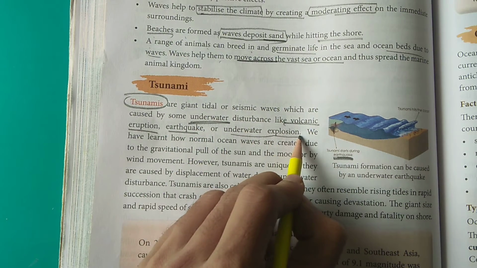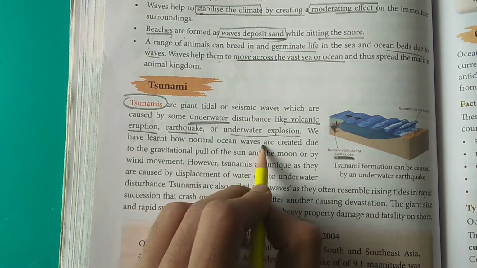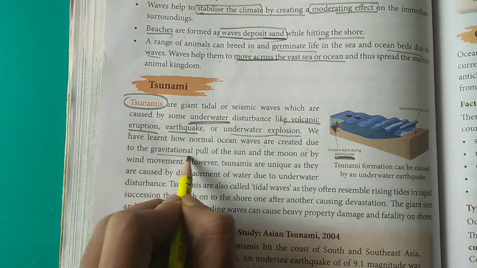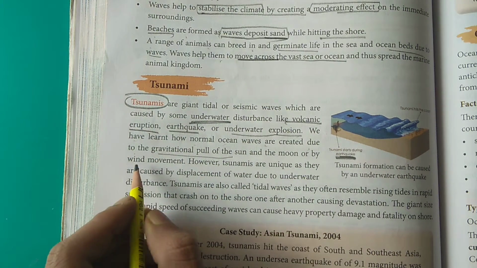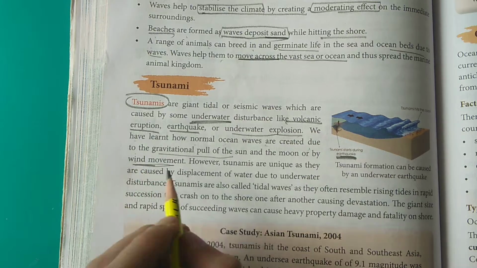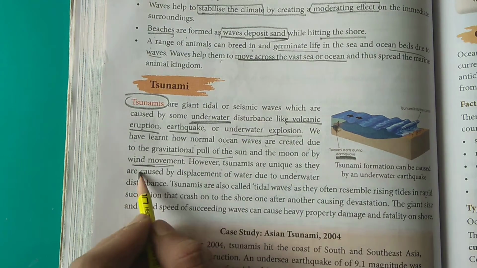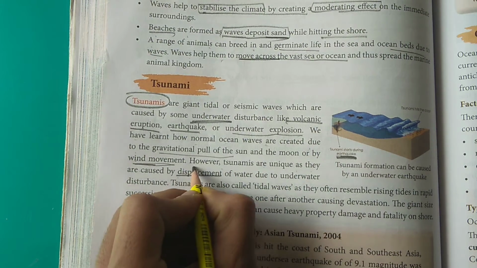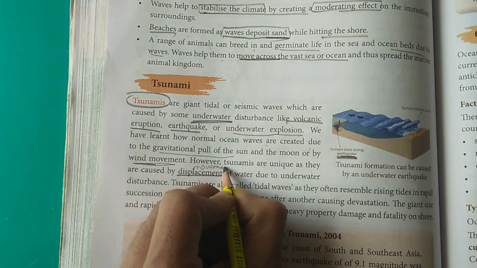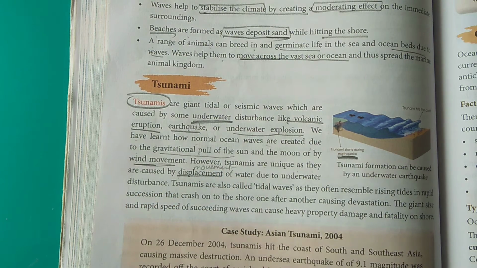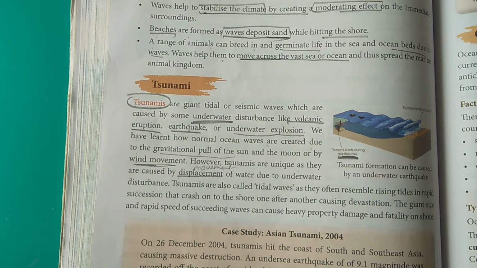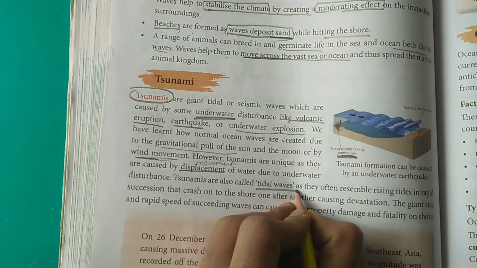earthquakes, underwater explosions. We have learned how normal ocean waves are created due to the gravitational pull of the sun and the moon, and by wind movement. However, tsunamis are unique. They are caused by displacement, meaning movement of water due to an underwater disturbance. Tsunamis are also called tidal waves.